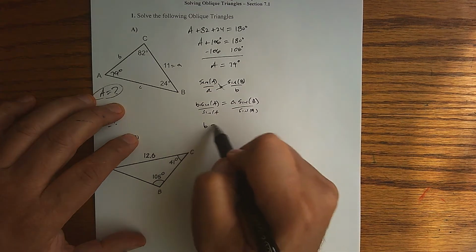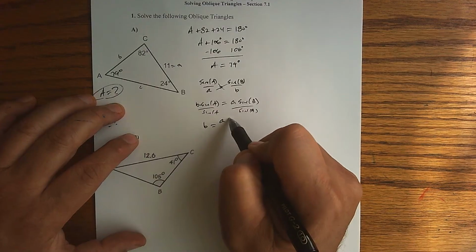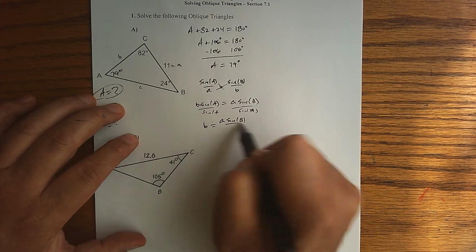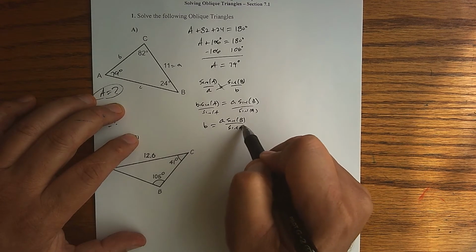So B is A times the sine of B all over the sine of A.